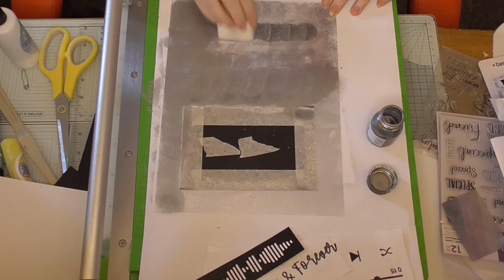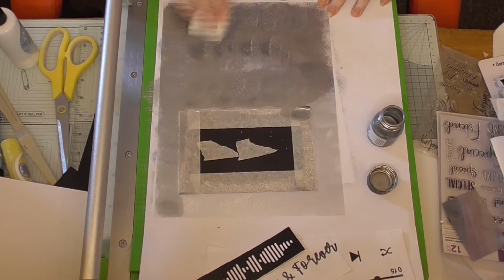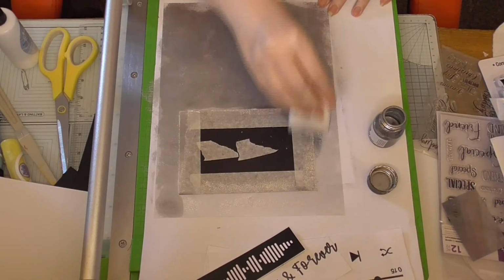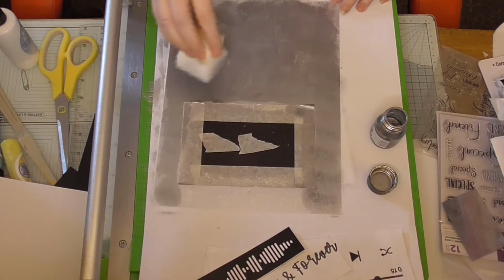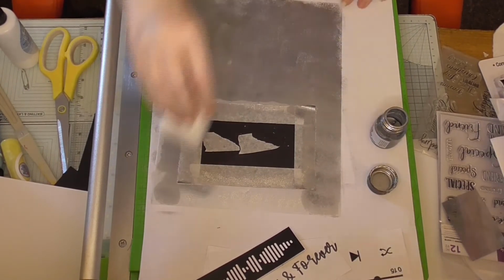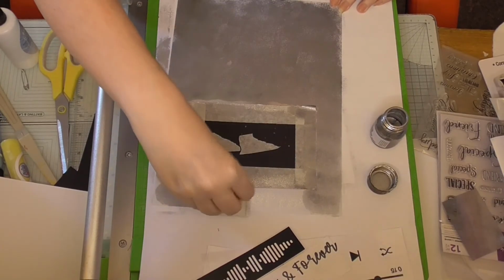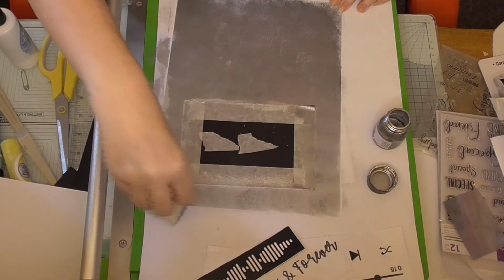And obviously it's the rest of it that counts. So as you can see, I'm not using a lot. Just along that top.